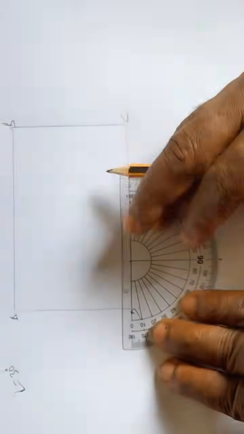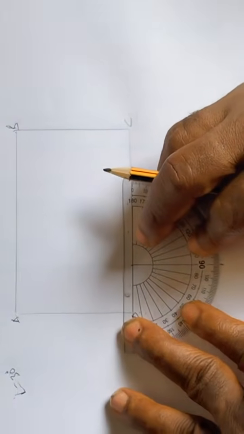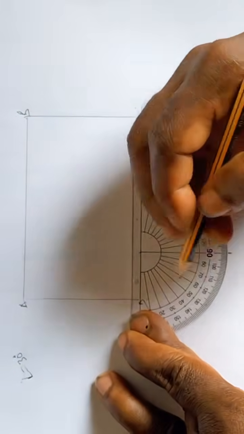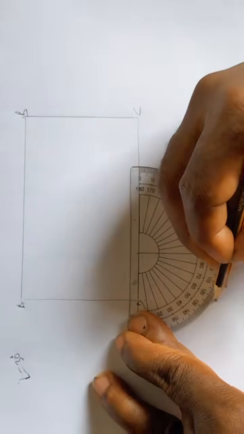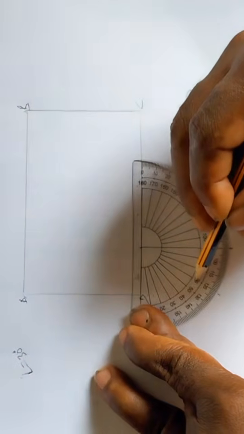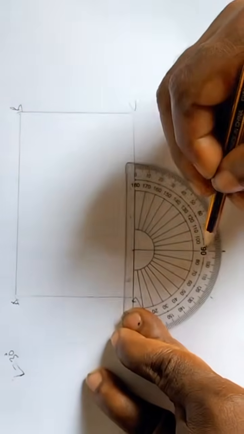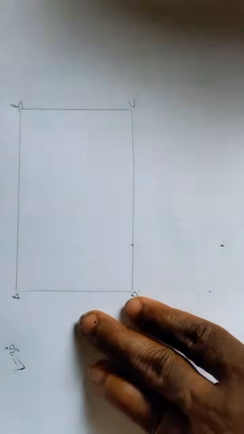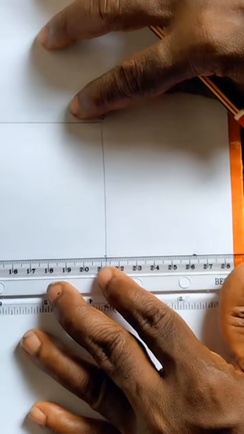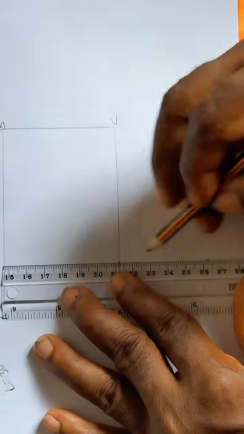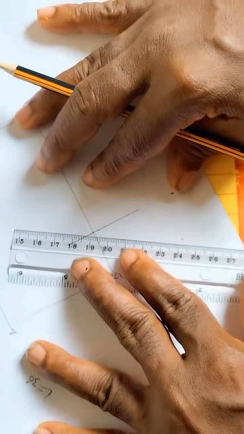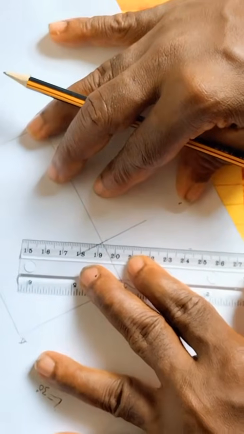Mark the angle of incidence, which is 30: 90 minus 60 is 30, so the whole of this angle is 30. Remove it, and then draw your normal. Draw your angle of incidence at the same time, without waste of time, to be faster.